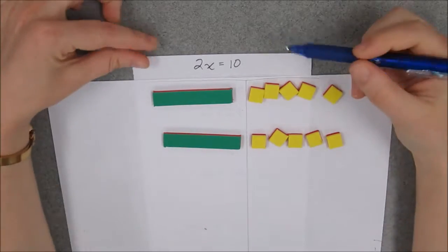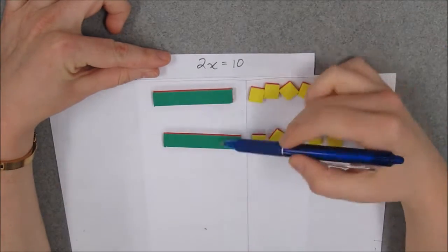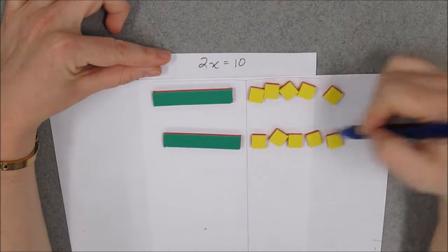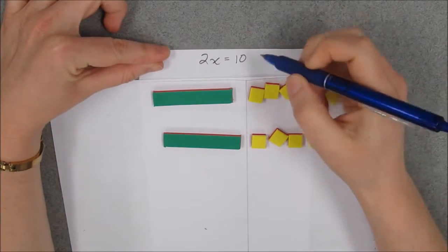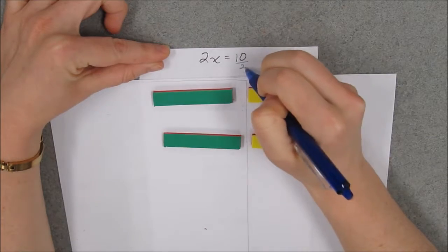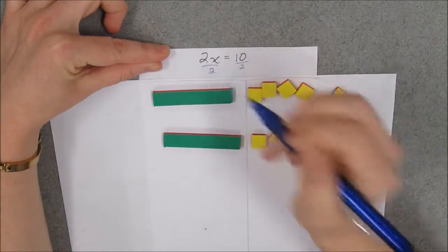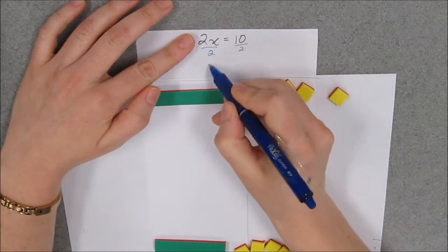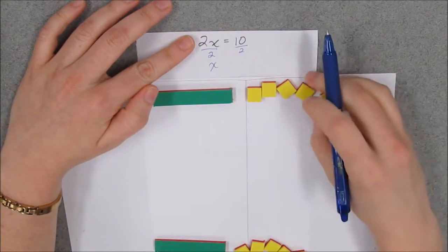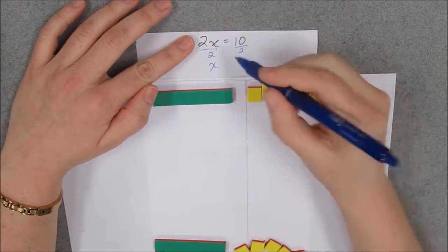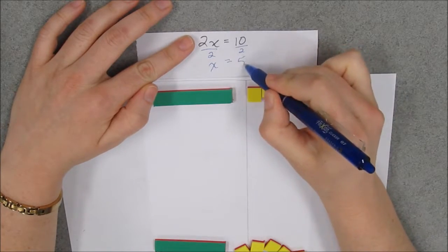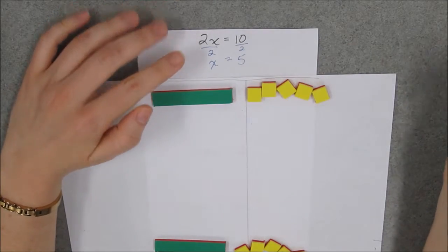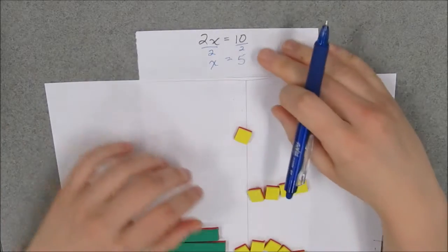Let's look and see how this looks mathematically. I took both sides and I split it into two groups, or divided it into two groups. So I'm going to divide both sides by 2. And when I do that, I'm left with 1x, and that's going to be equal to 5 yellows, or positive 5. Let's try another problem.